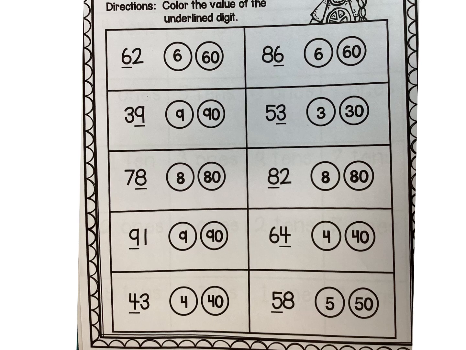Hi, boys and girls. Today, we have a pretty easy math at your seat. This is just you're coloring the value of whatever number is underlined. So if it's in this side, it's worth 10. If it's on this side, it's worth 1.